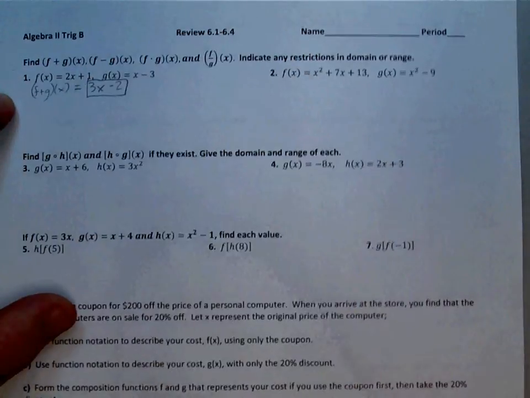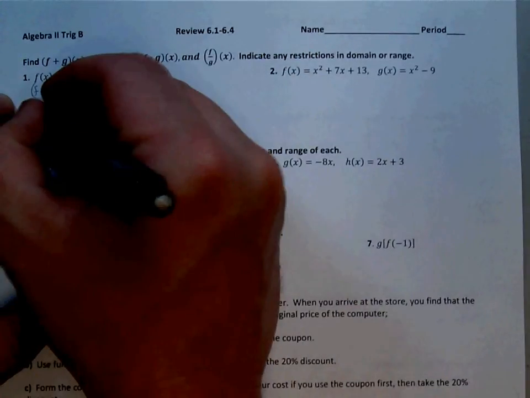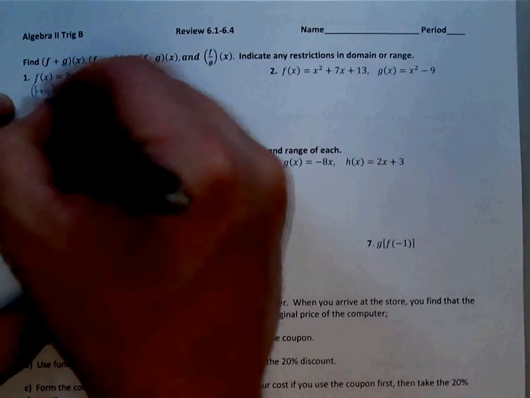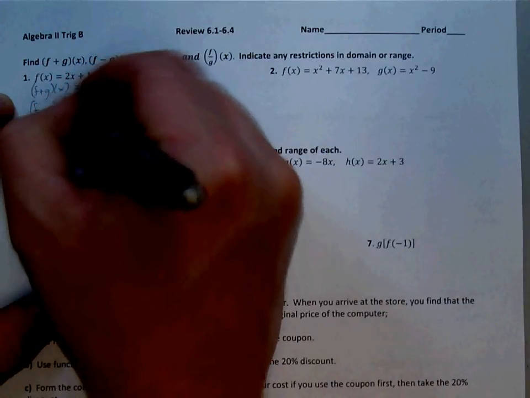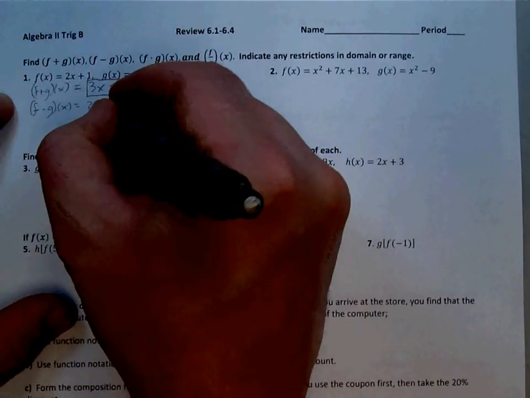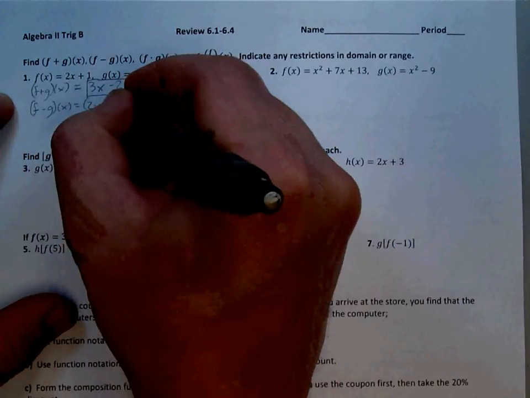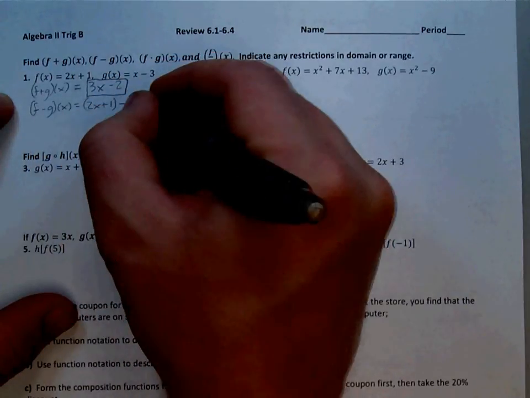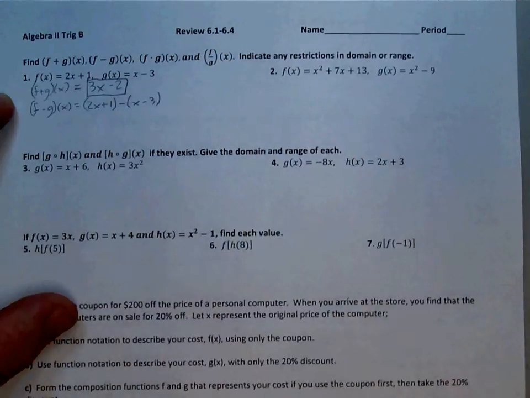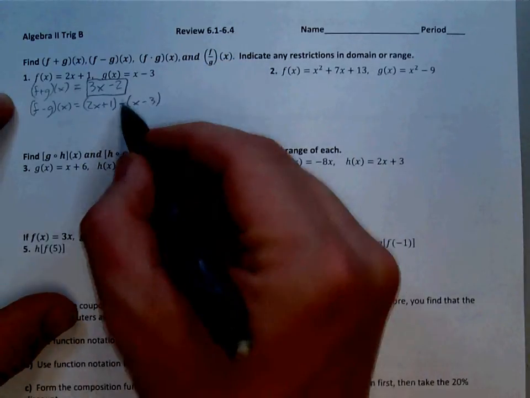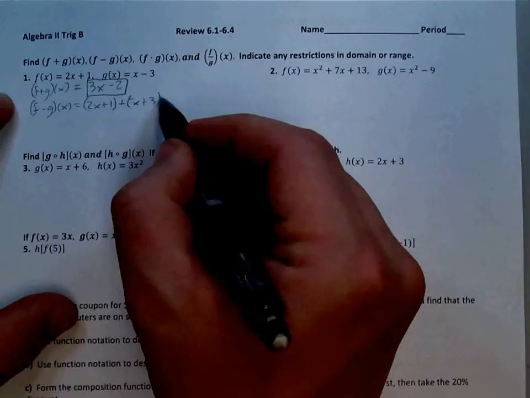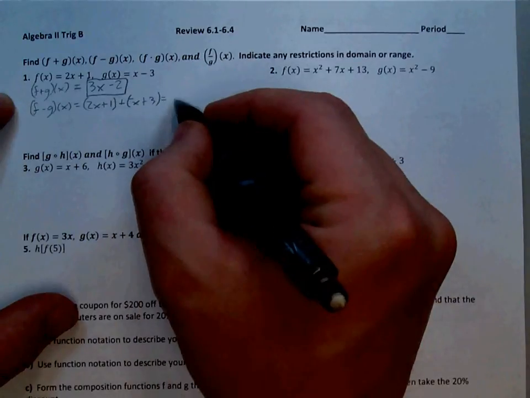To do f minus g of x, I might write this one out, 2x plus 1 minus x minus 3. I would recommend distributing that negative. So negative x plus 3. Then combine like terms, that would be x plus 4.